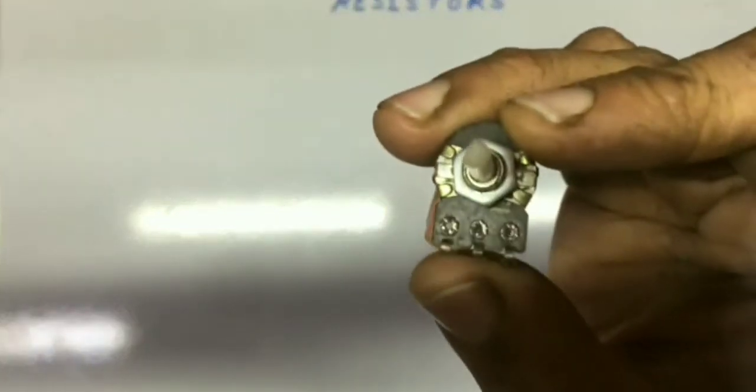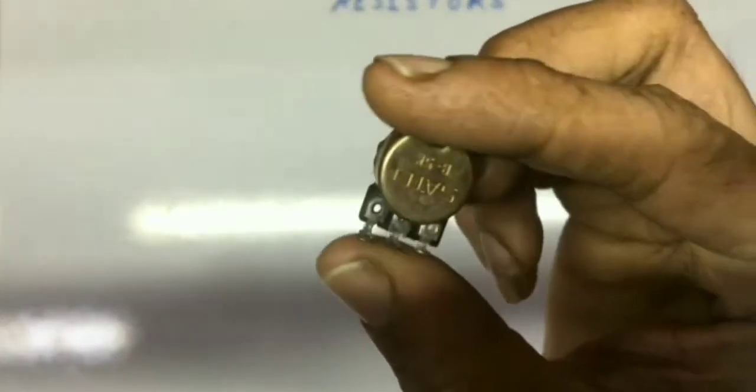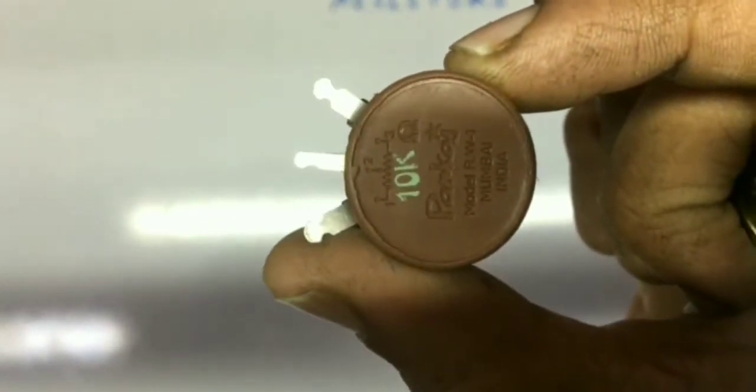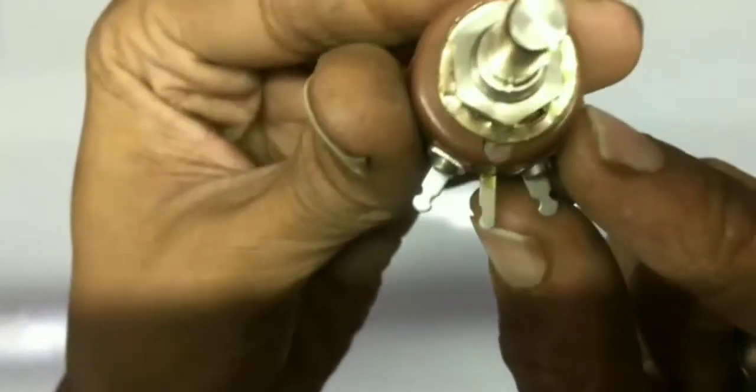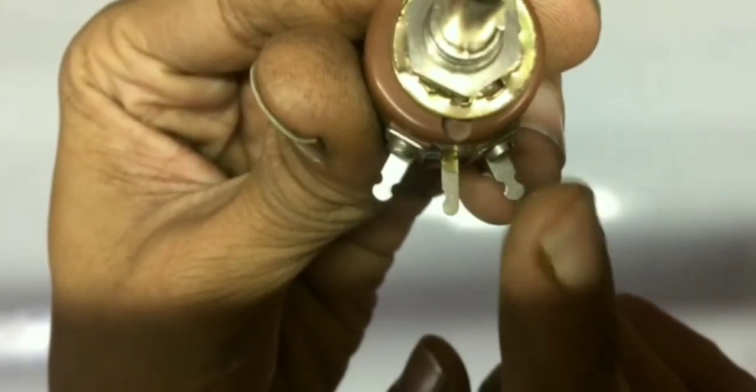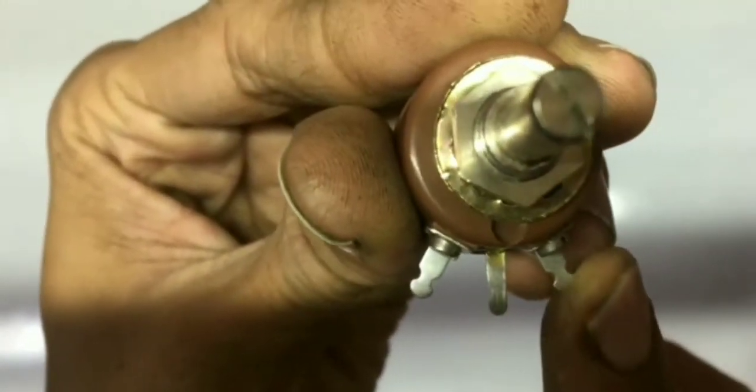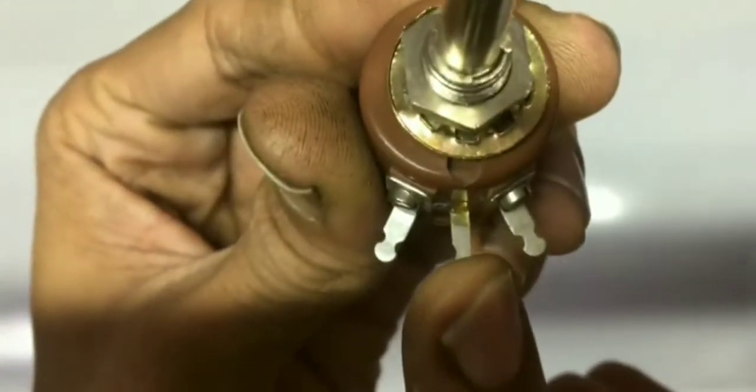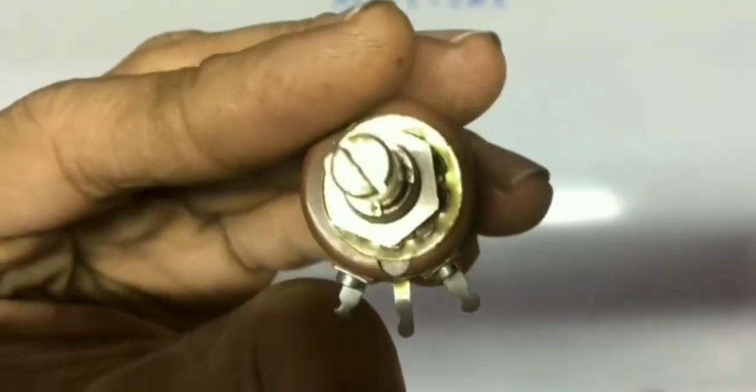Now let's take a look at variable resistors. These are the pots. This is an industrially used pot, 10K. See guys, in this pot, the right one is the positive voltage side, the center is the wiper output, and the left is the negative. So left negative, right positive, center output.